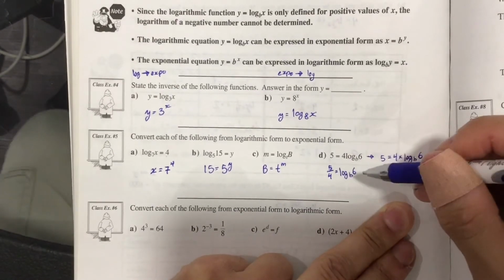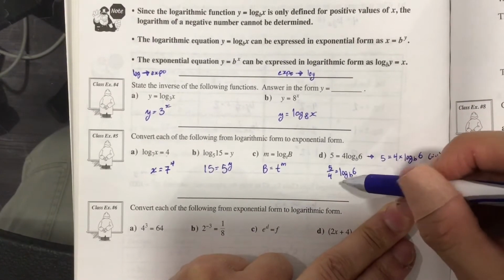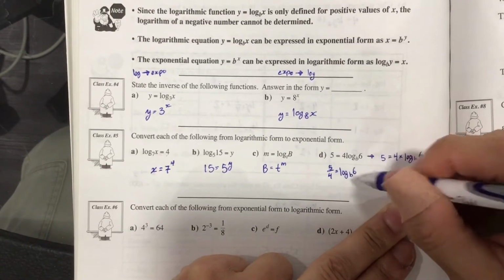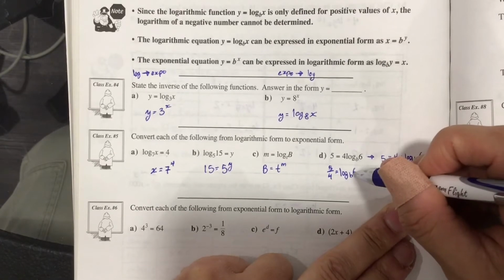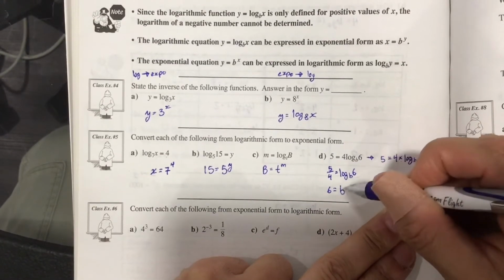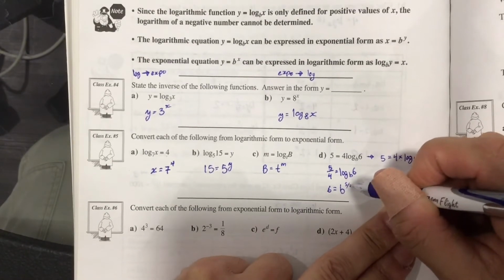Now we can solve because we have the value, which is 5/4, which then becomes the exponent, and my argument, which is 6 here, becomes the value, and my base is b, so b to the power of 5/4 is equal to 6.